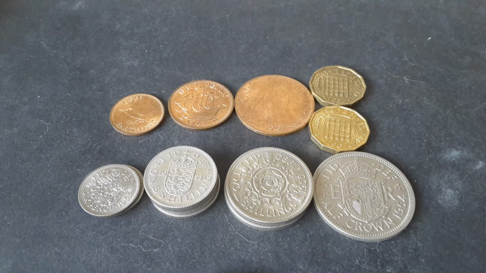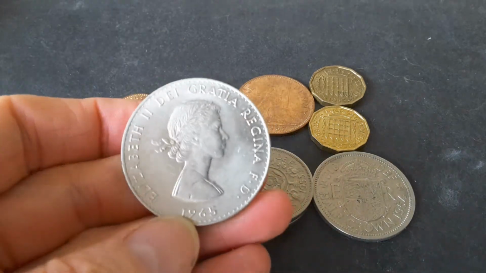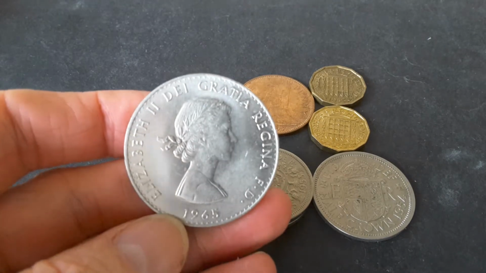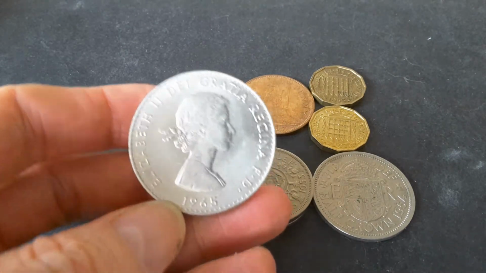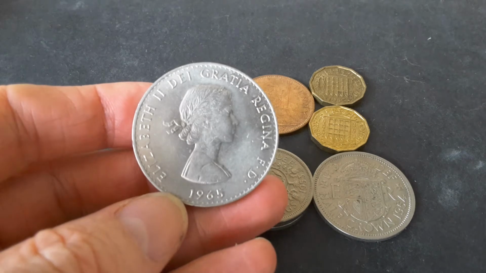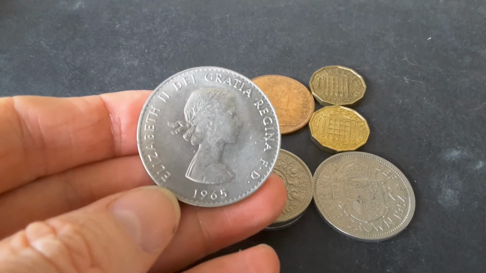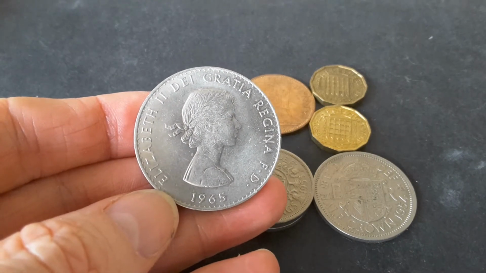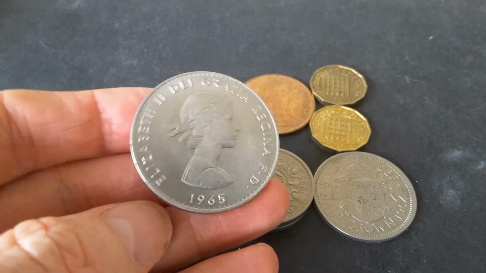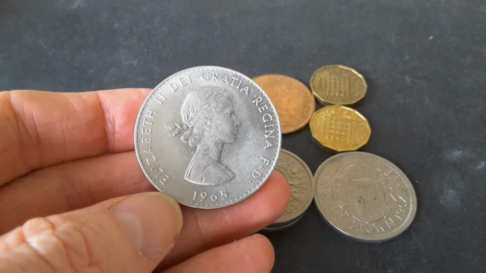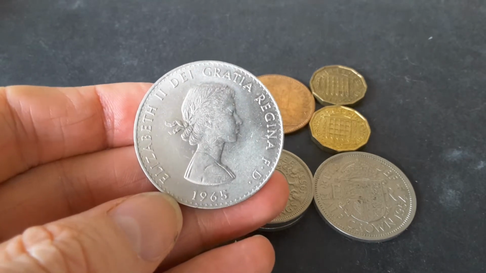This is Glenn back with another video, and today I have the coins of the United Kingdom with the portrait of Elizabeth II. These coins were issued between 1953 and 1967. After 1967 they didn't issue any coins into circulation because of decimal day, which happened in 1971.